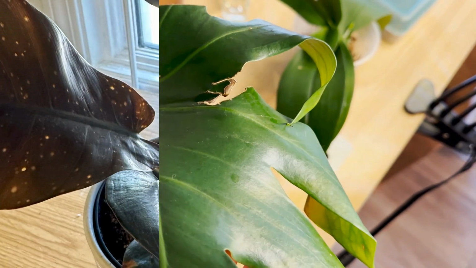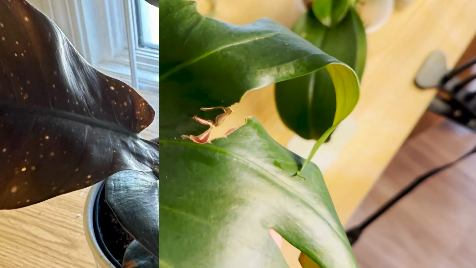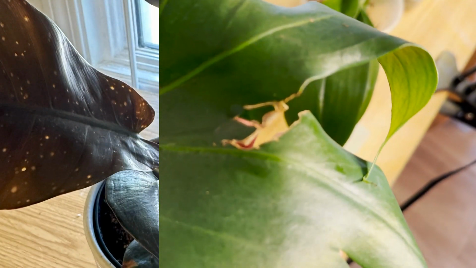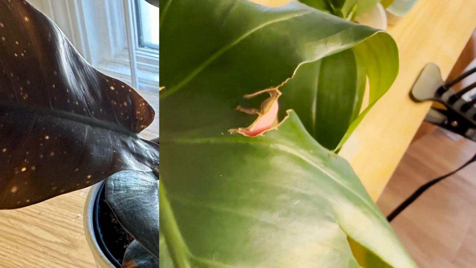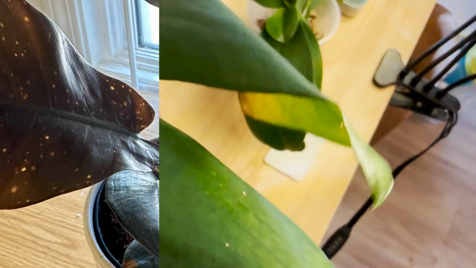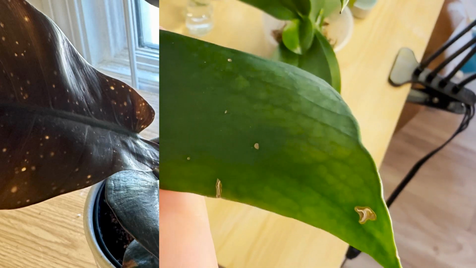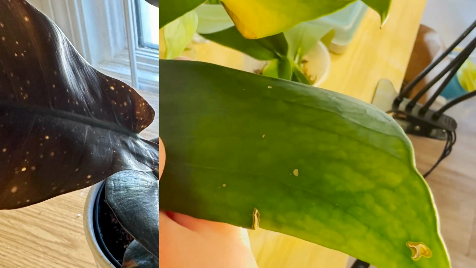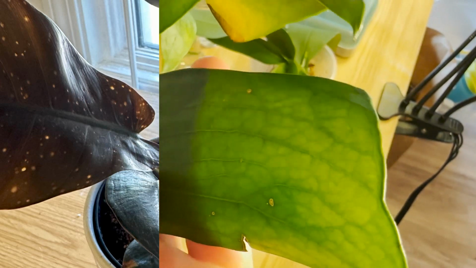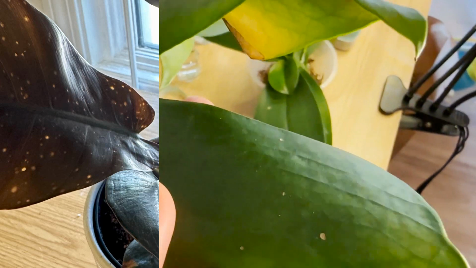Now, looking at my Monstera deliciosa here, we can see some more examples of leaf damage. Again, they're crispy, they're brittle, but I think a better example that's a little more similar to the bacterial leaf spots are these damaged spots here. They're a little bit more similar in shape and size.